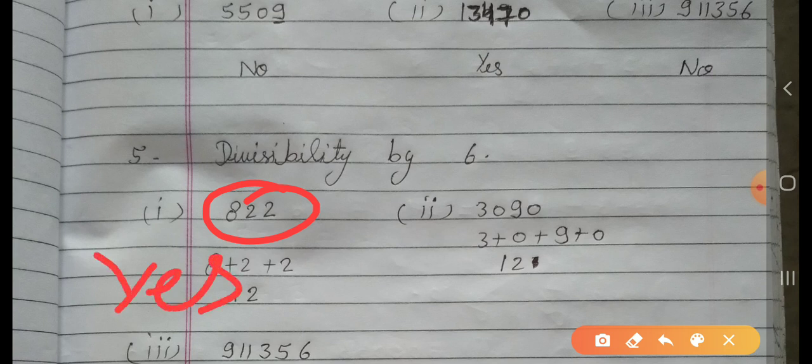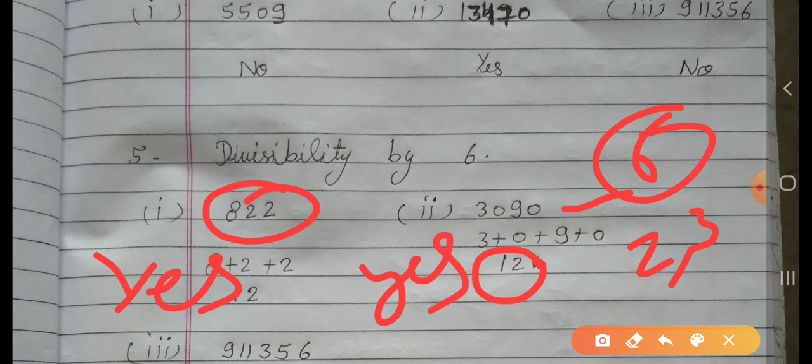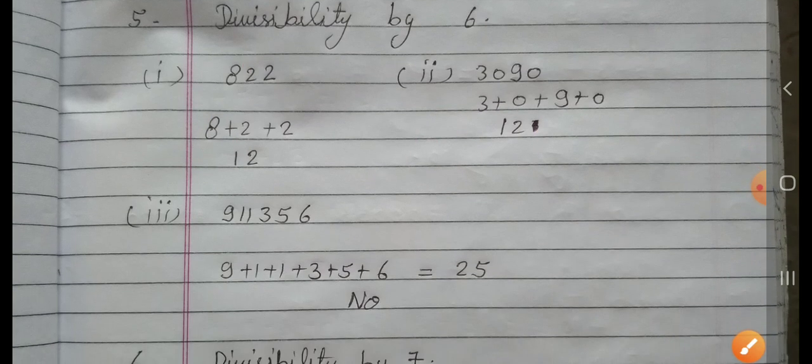Yes, we will write. In the second part, 3039. The ones digit is 0. It means it is divisible by 2. On finding the sum of these digits, we get 12. 12 is divisible by 3. This number is divisible by both 2 and 3. That's why this is divisible by 6. Yes, this number is also divisible by 6.